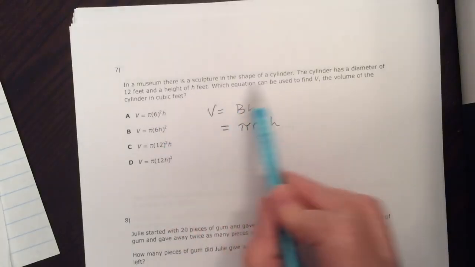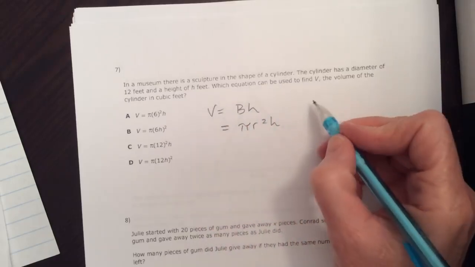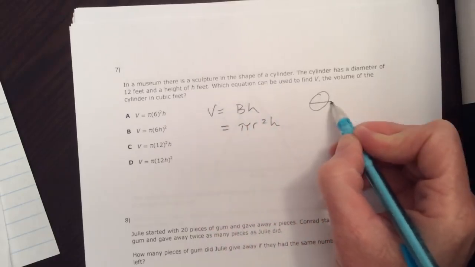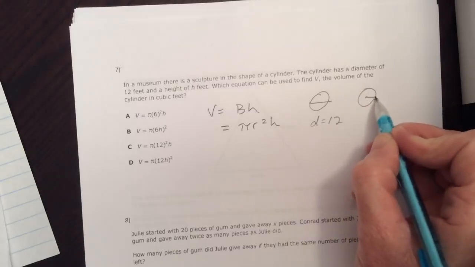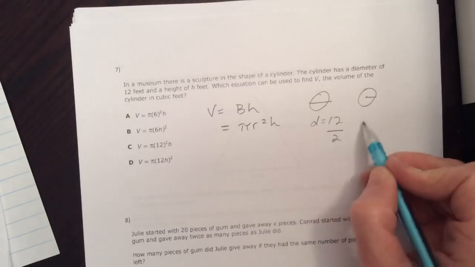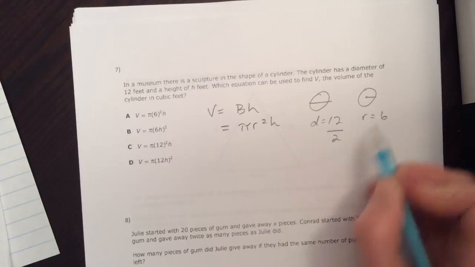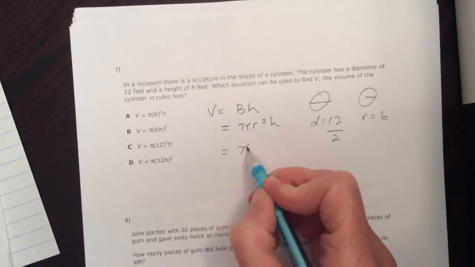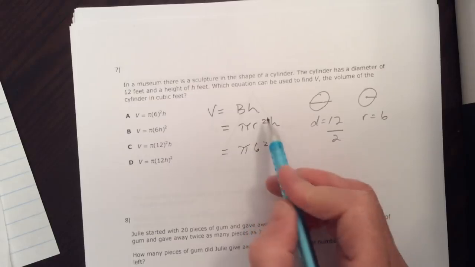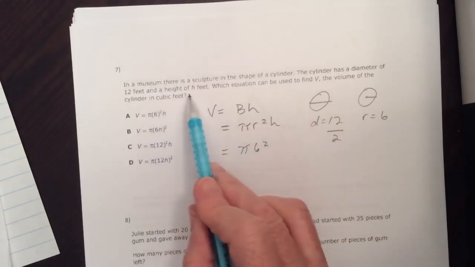The radius is, there's not a radius, just like we did on the prior question. The diameter is 12, therefore the radius is half, so it is 6. Let's plug in what we know. Pi 6 squared times h.